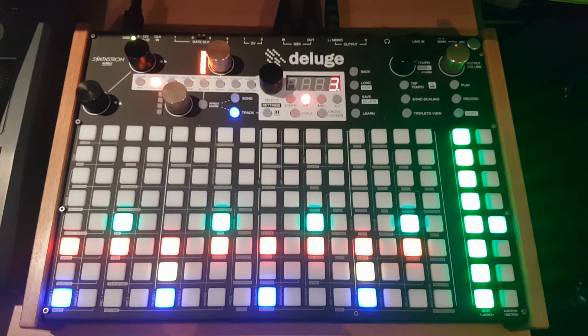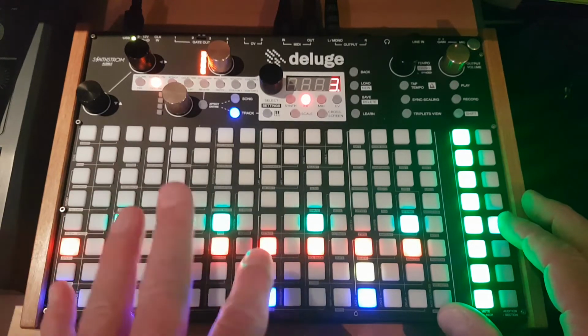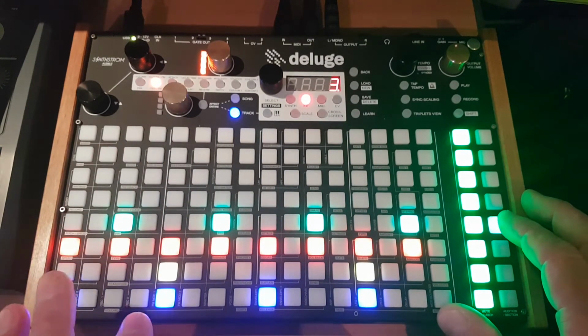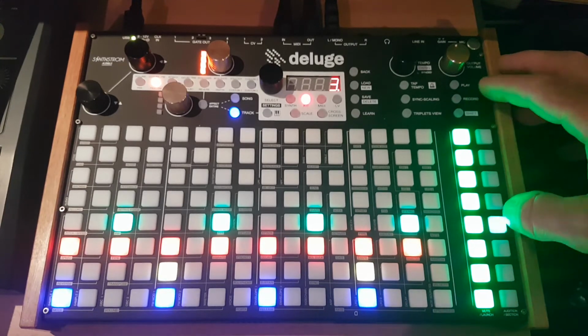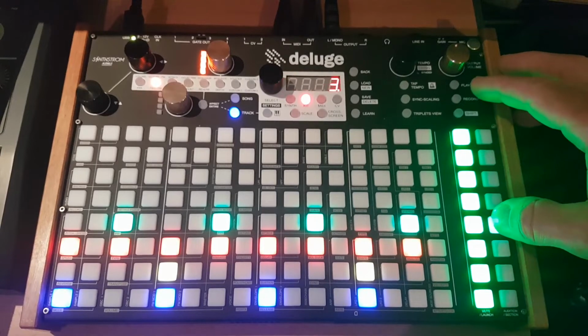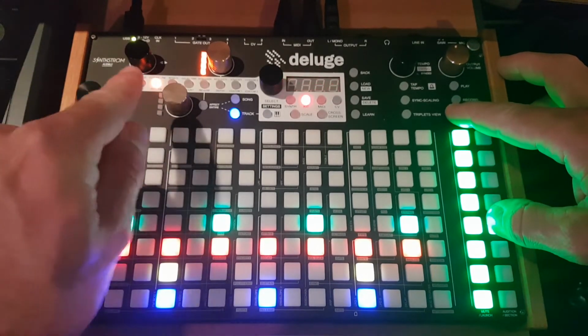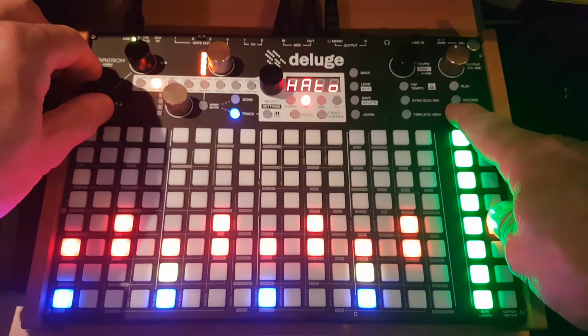What else do we need to cover on this one? Again, we've got different colours. We can change the colours of the track. It's entirely up to you how you want to work with the colours. So if we hold the audition button down, this one down here, and hold shift and then this dial, we can change that colour. So you might want all your hi-hats the same colour.